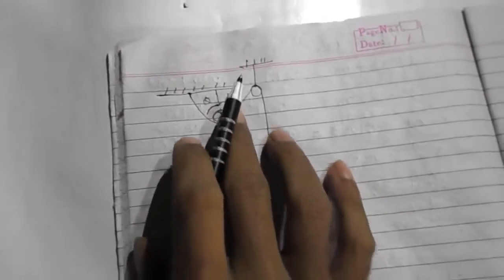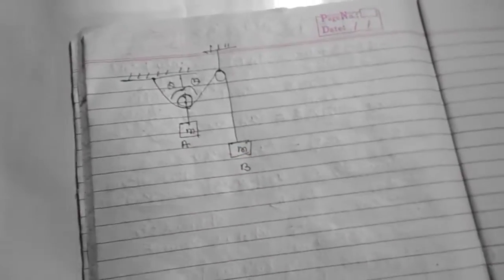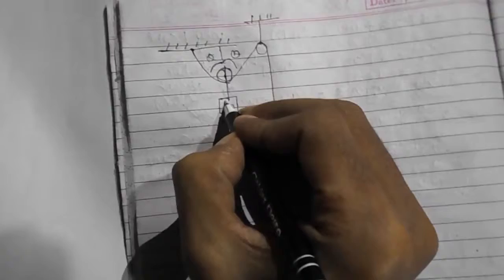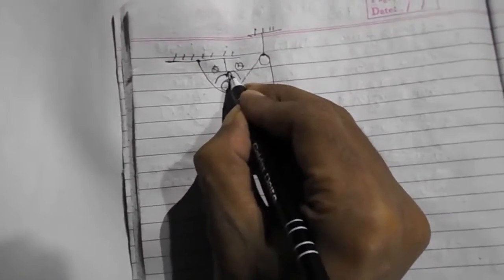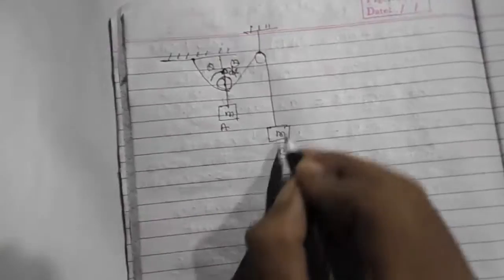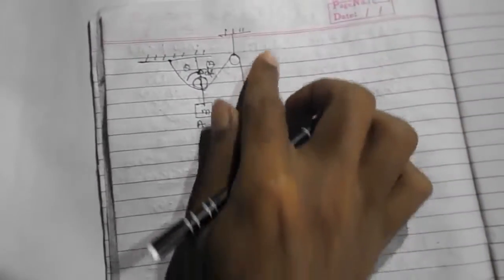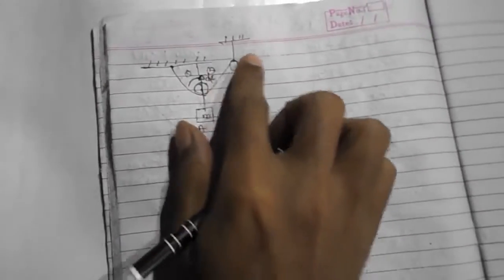Establishing the acceleration relationship between block A and block B is very important. So let's start the calculation. Let's suppose this guy has moved by amount dx, and this guy has come down by amount dy. The most fundamental tool to handle such problems is that the string is inextensible and massless, and the pulley is massless and frictionless.